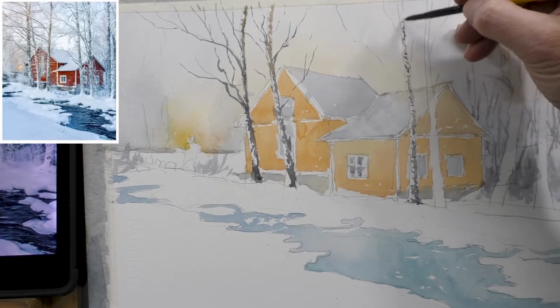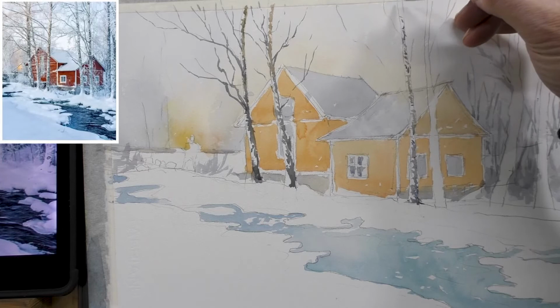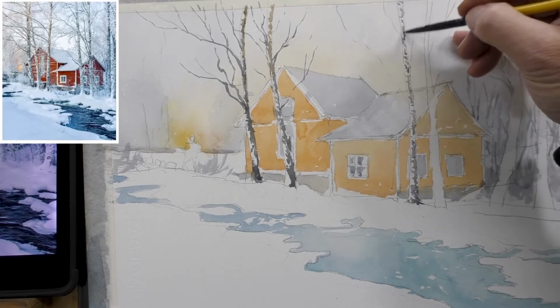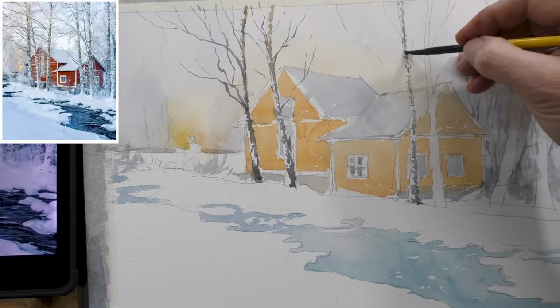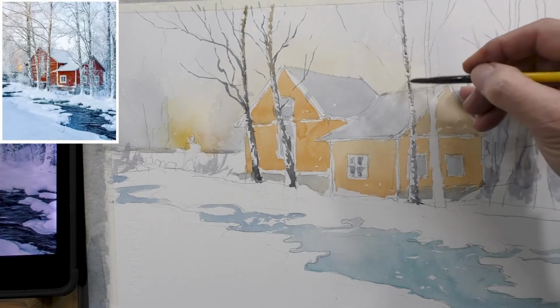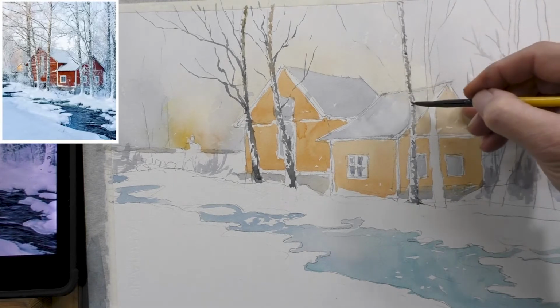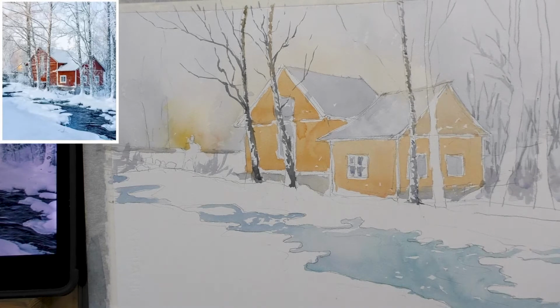I've gone too dark. Yours is much lighter. Mine is also darker. I think that's a beginner's thing, to go too dark. Look, the darkest will be the water. You see, the darkest will be the water.